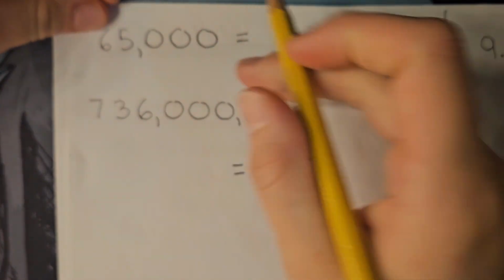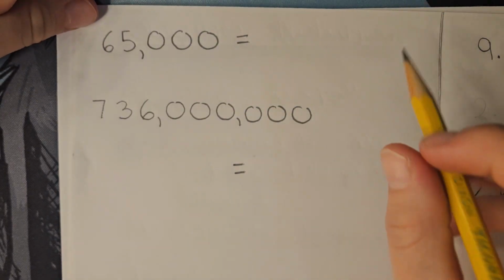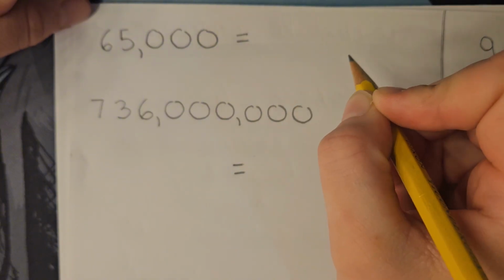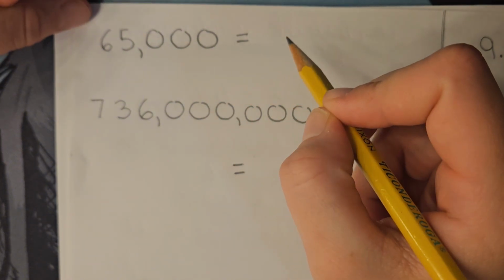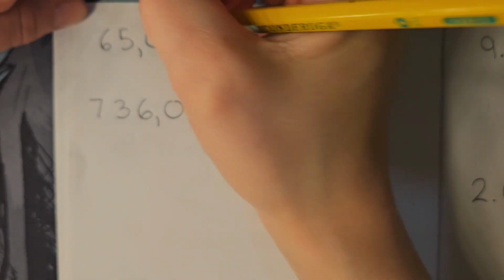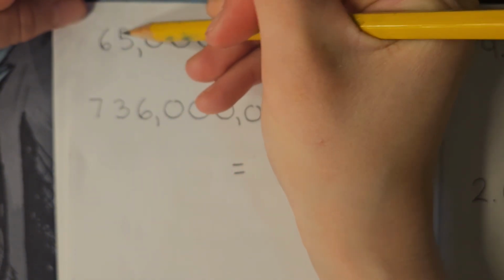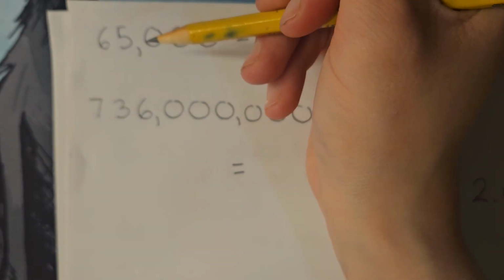For our first 2 examples, these are 2 very large numbers in standard form. The first step for converting anything to scientific notation is to find the coefficient, which is a. To do that, you have to find the significant numbers.